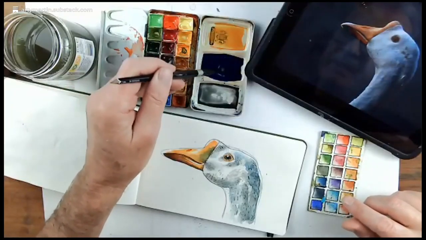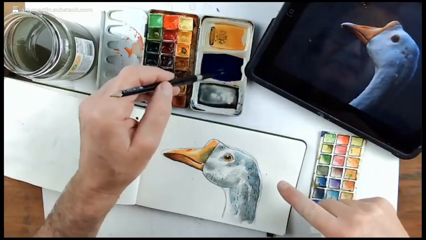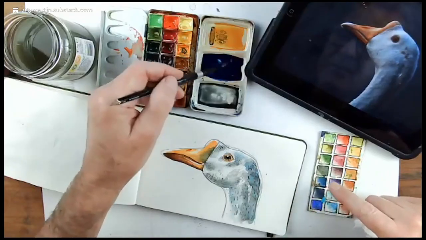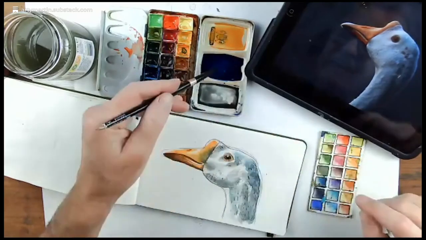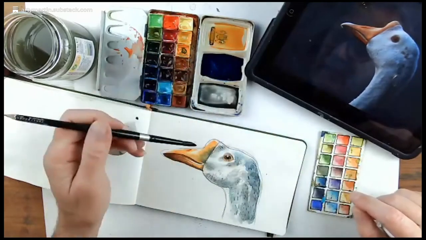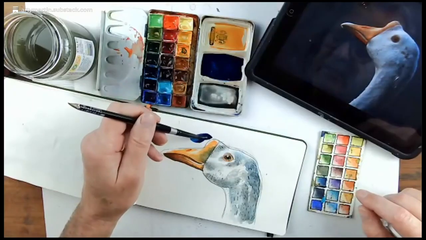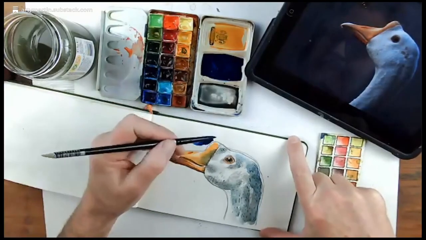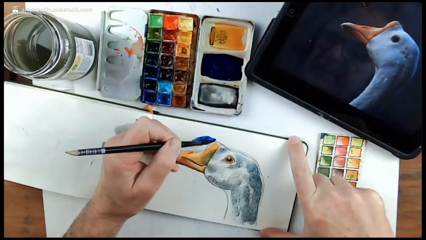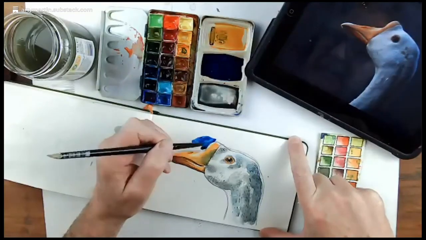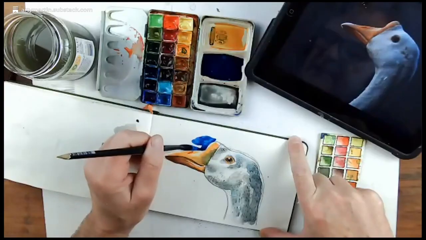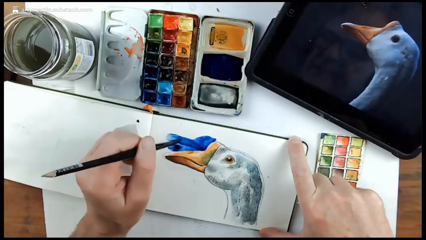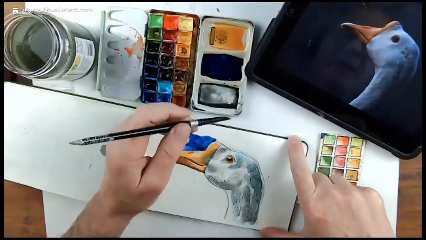And I'm going to define the edge of this head with this blue. But I'm also going to throw some other colors in there as well to make it ping. Now look, so if I go around the edge of that like that, that suddenly makes the edge of his beak more visible.